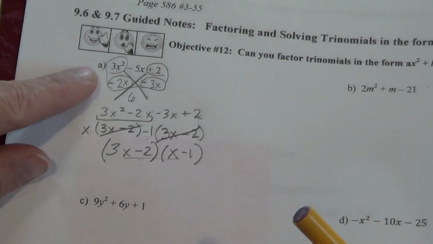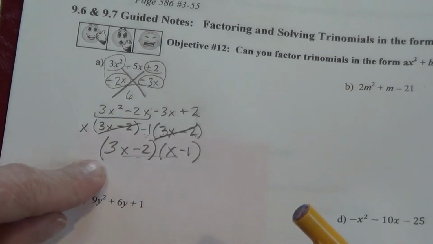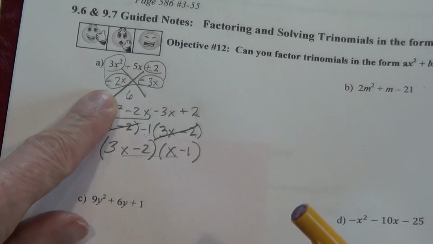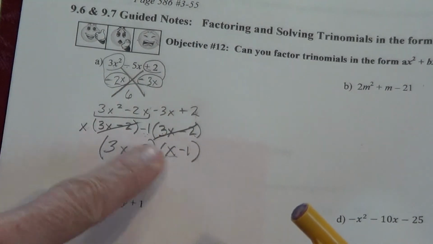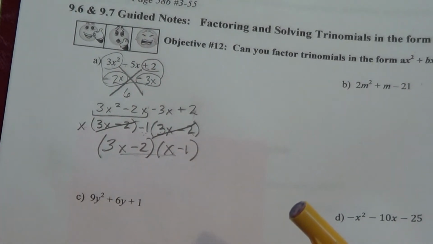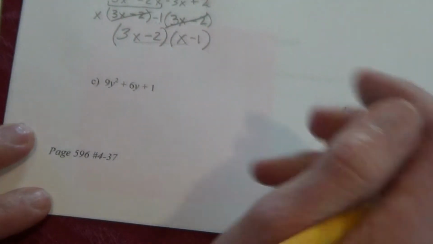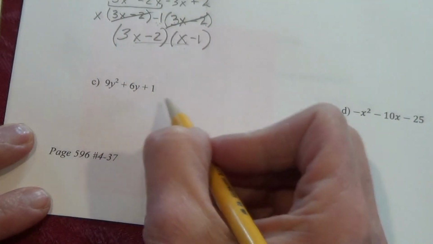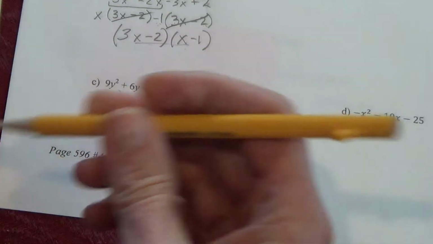See, for example, here, we had a 3 as our first number. We didn't know how this would split up. We had a negative 2x and a negative 3x as our factors. They did not show up in the answer. Okay, so we have to use the x game when the leading coefficient is not a 1. So here we do our x game.